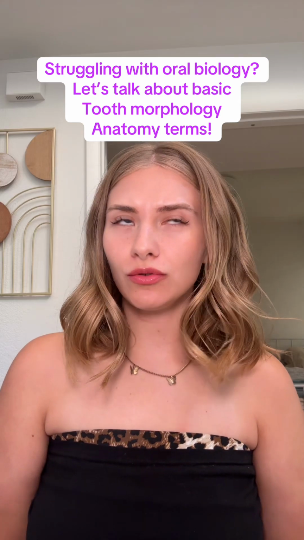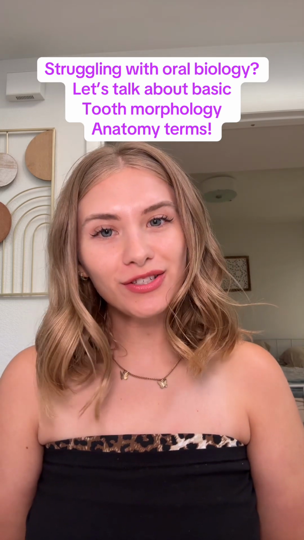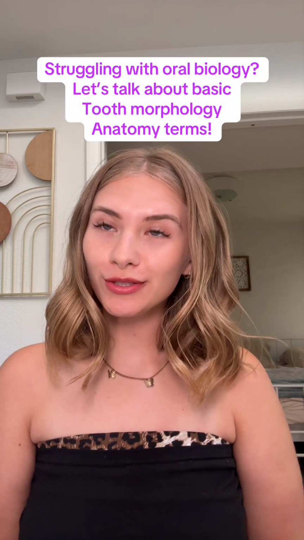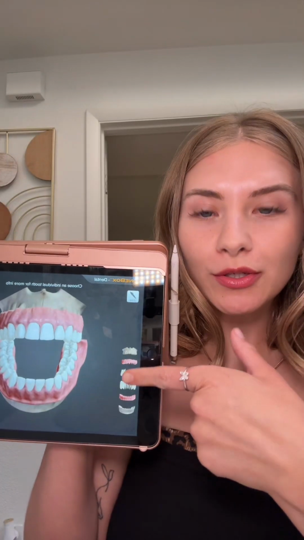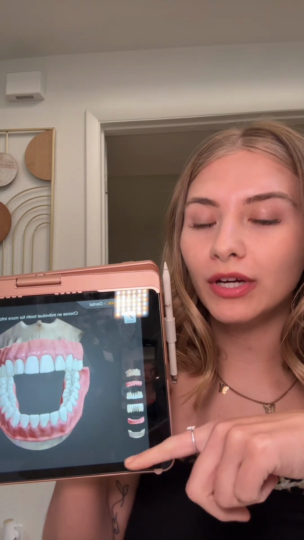Are you a dental hygiene student who's struggling with tooth morphology? Same. Anyways, I'm a dental hygiene student in my 5th semester and I tutor first semester students. Let's talk about it. I'm going to be using this app. It is called BoneBox, but it's on the App Store. It's called Dental Pro. It's owned by BoneBox.